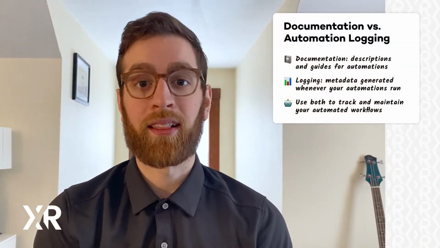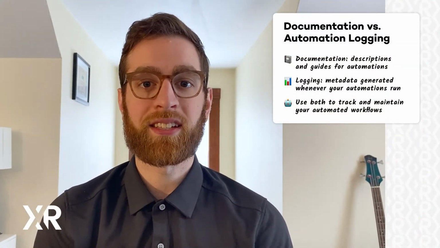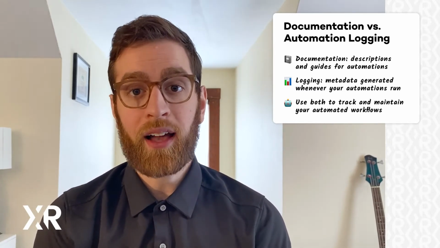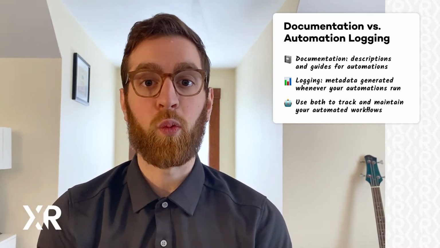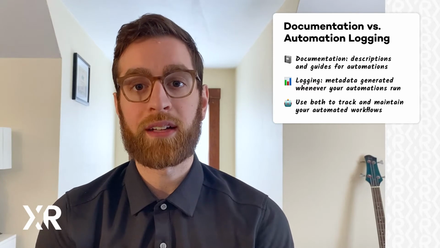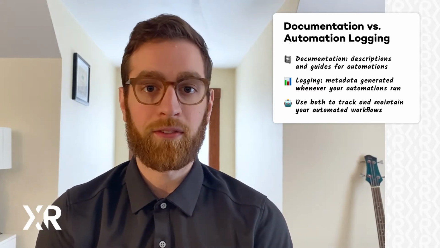First, let's clarify the difference between documentation and logging. Documentation consists of descriptions of what an automation does and how to use it. Logging consists of metadata generated when an automation runs. Both are crucial for tracking and maintaining your automations, but in this video, we'll focus on documentation. We'll tackle logging in a future video.